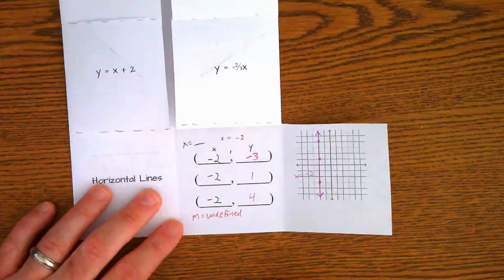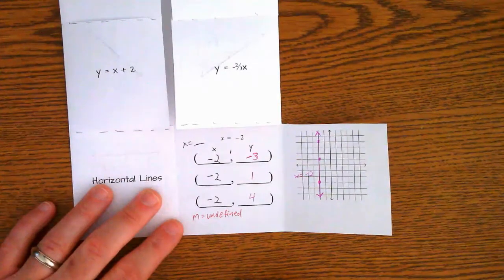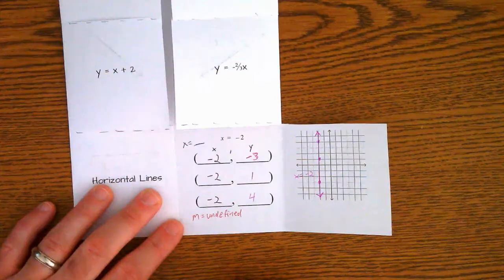Think about going down a ski slope that would be perfectly up and down. That wouldn't be fun. It would be really scary. So in math, we say that's undefined.